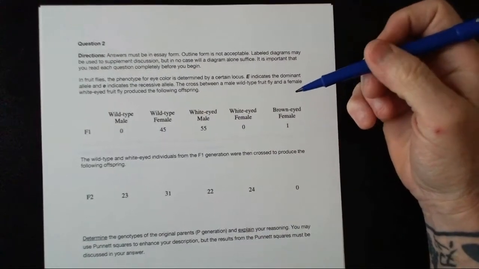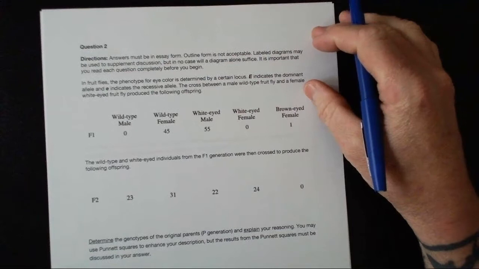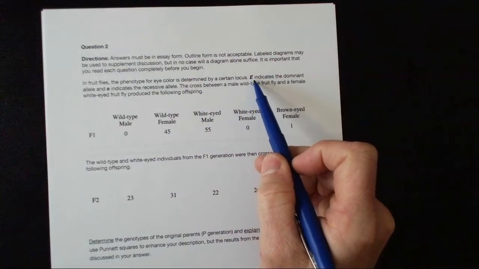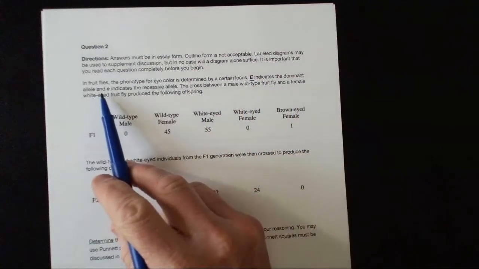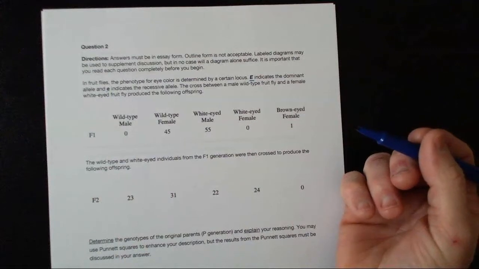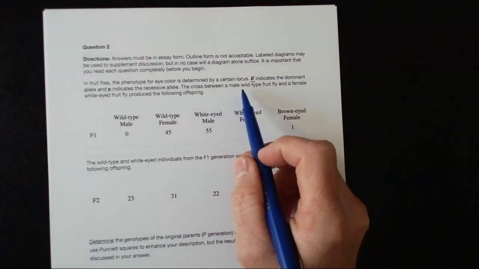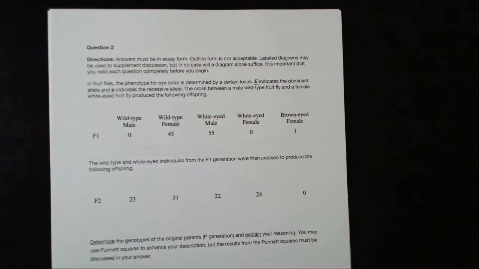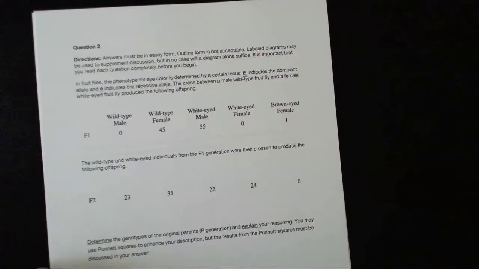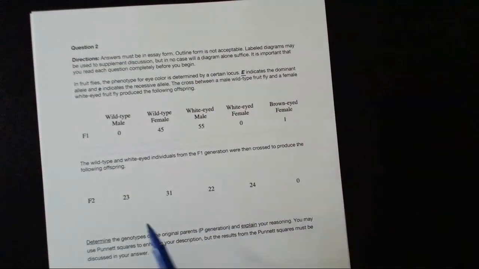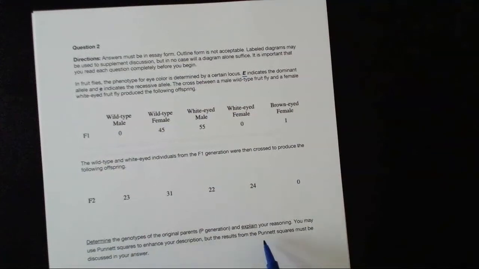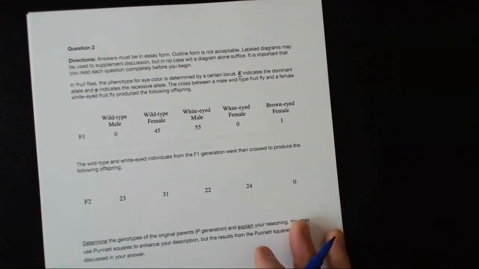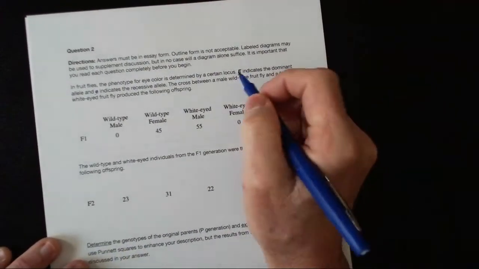All right, so let's take a look at what we have in this particular problem. In fruit flies, the phenotype for eye color is determined by a certain locus. Capital E indicates the dominant allele, and lowercase e is going to be the recessive allele. We have the cross between a wild-type fruit fly and a female white-eyed fruit fly that produced the following offspring. Once you go through both of these, the ultimate goal here is to determine the genotype of the original parent. So let's see what we can write down.